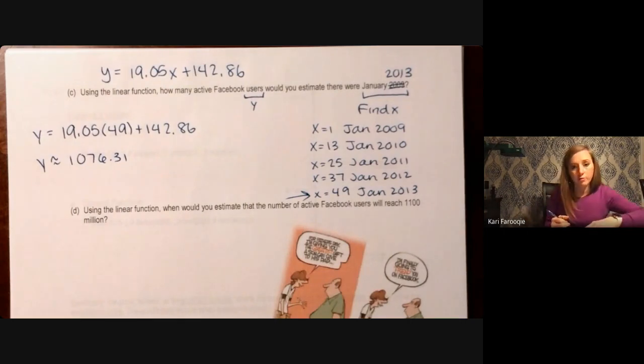So if you're not really thinking about what this means, then you're going to put a box around the answer and move on. Do you think there were 1,000 Facebook users in January of 2013? I don't think so. There were a lot more.